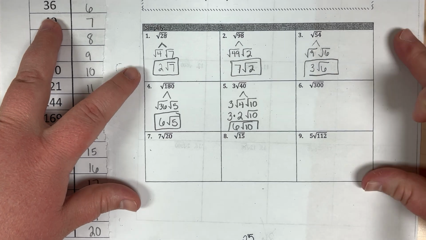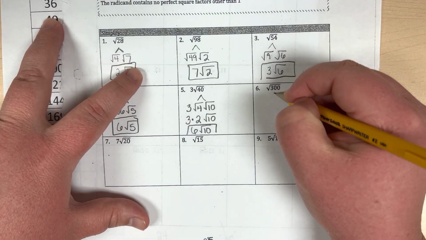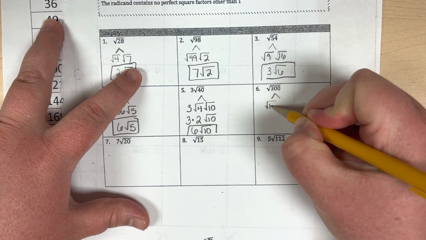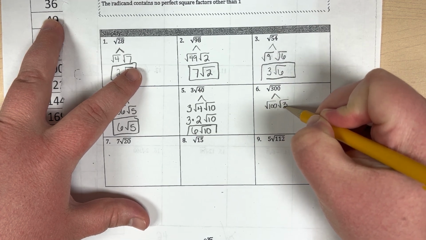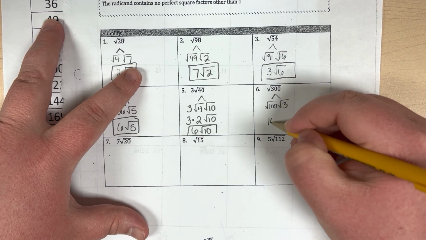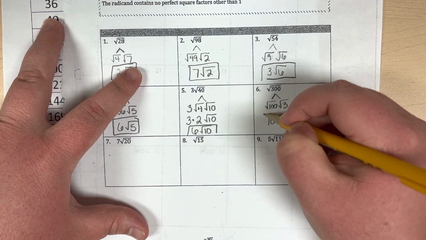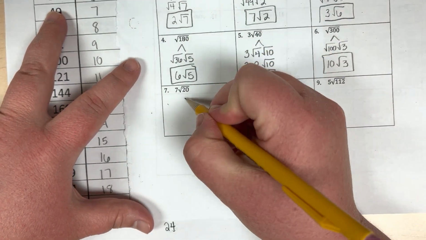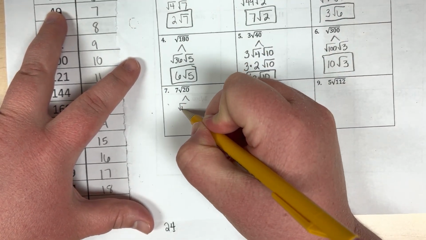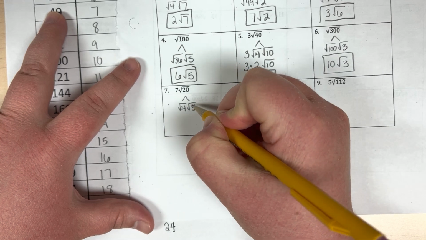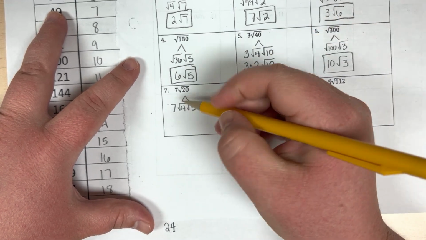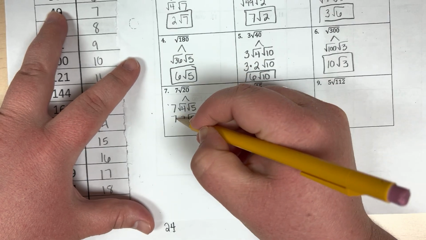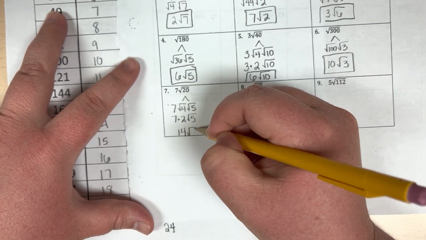All right, from here on out, I'm just going to tell you what the perfect square is that goes into the number. 100 goes into 300. So radical 100, radical 3. The square root of 100 is 10. And then radical 3. All right, the biggest perfect square that goes into 20 is 4. So that's radical 4, radical 5 with a 7 in front. Square root of 4 is 2, so that gives me 7 times 2, radical 5. 7 times 2 is 14, radical 5 at the end.